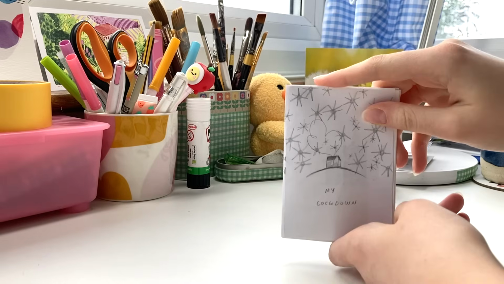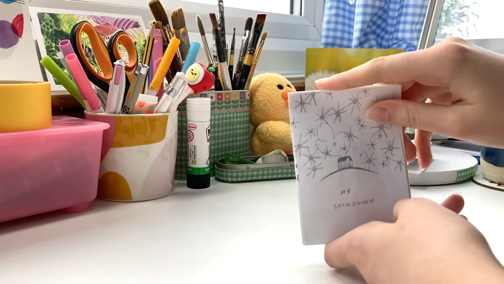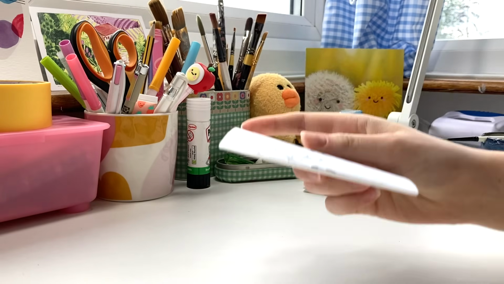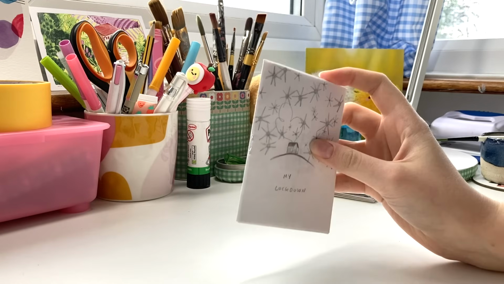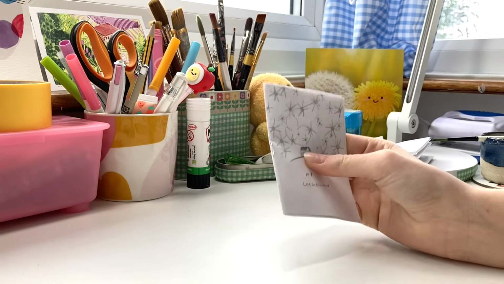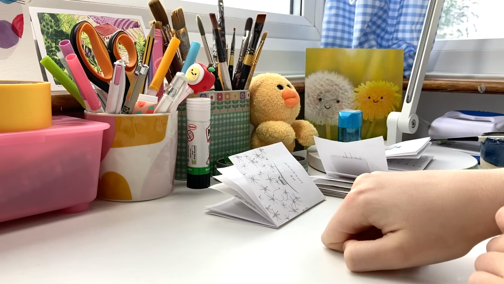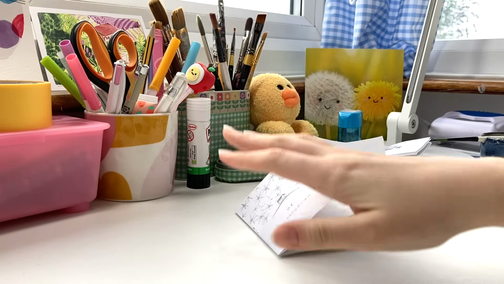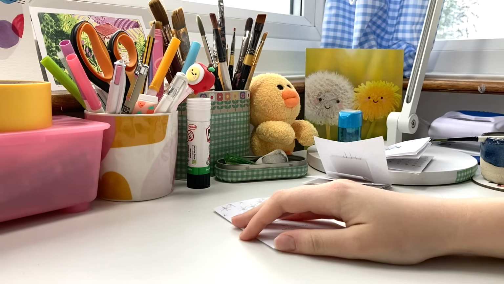I've got a lot of pages to do, and I've got 3 days to do it in. Today's Friday. I want this done by Monday because on Monday I want to go into uni and print it out so I can have a physical copy of it. So lots to do and not a lot of time. Hopefully you enjoy watching me make this book. I will get on with it.